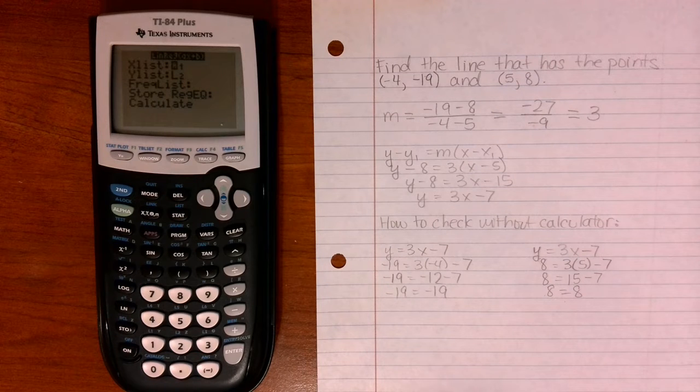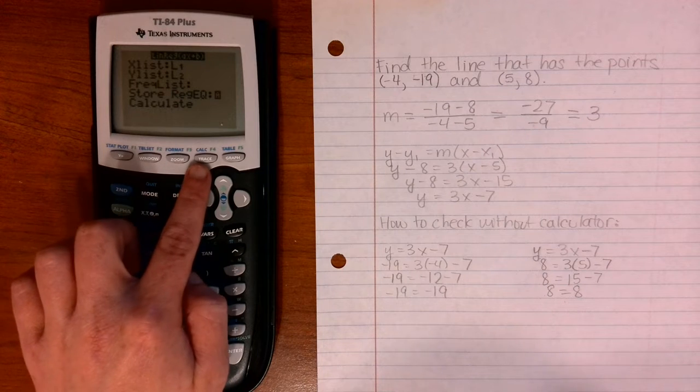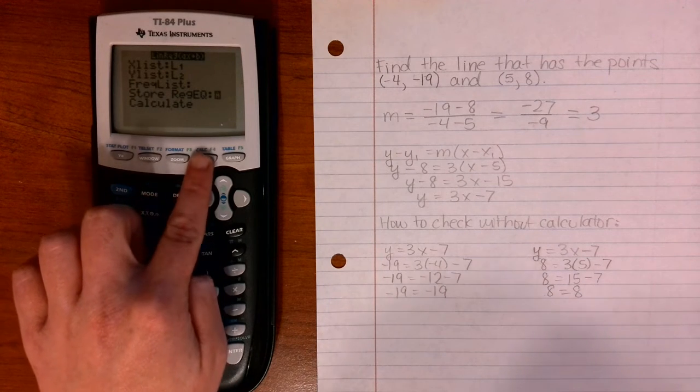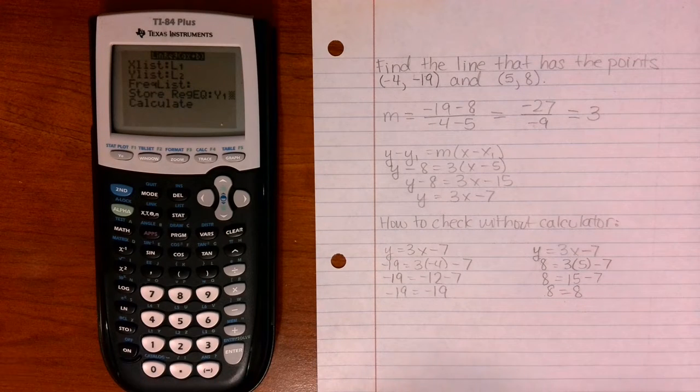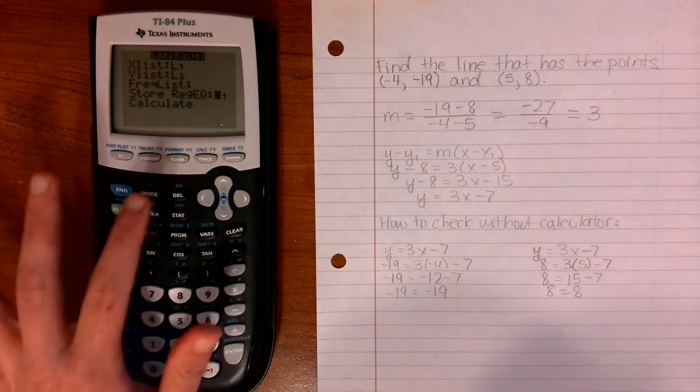If not, you can enter in L1 or L2 by pressing second and pressing the button 1, which has the blue text above it saying L1, or the button 2, which has the blue text above it saying L2. Here in the store, Reg EQ, if you wanted this line to be stored in Y1, for example, you could enter in Y1 by pressing alpha and then press trace, which has a green text above it saying F4, and then choosing Y1. However, if you just need to find a line and don't need to find another point on the line, then you would not need to enter anything here.